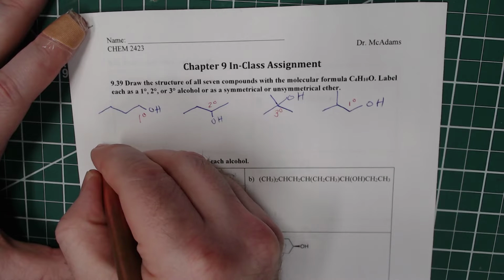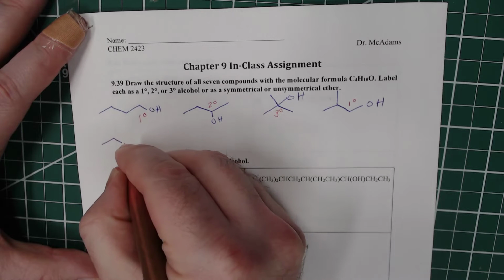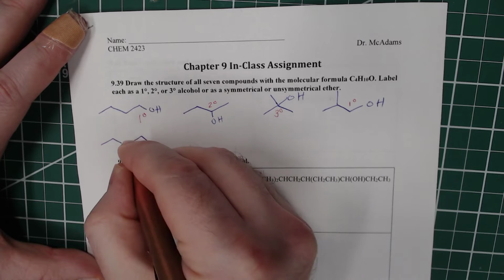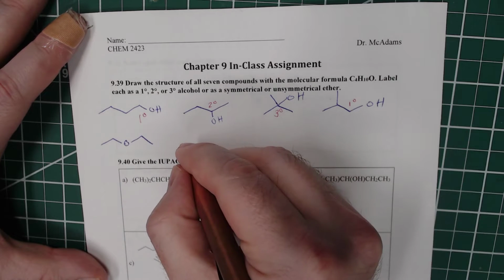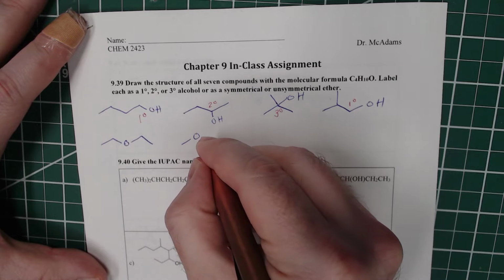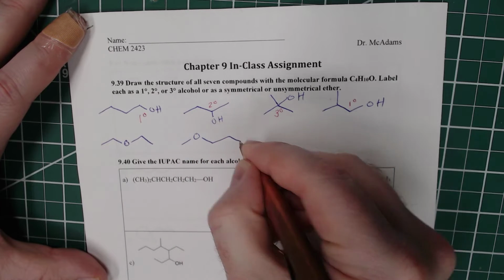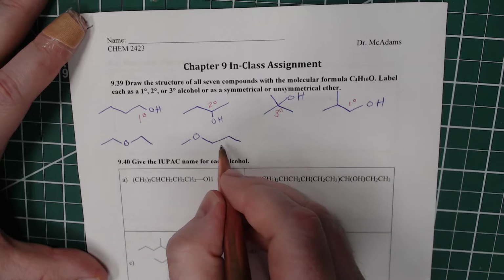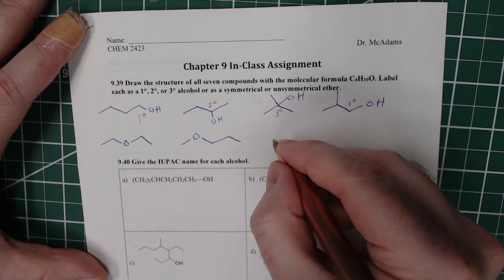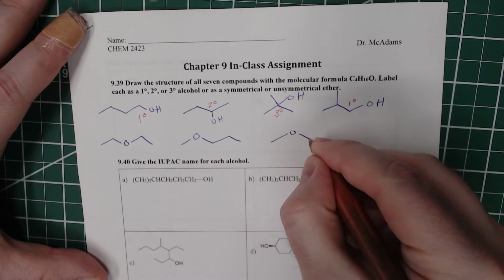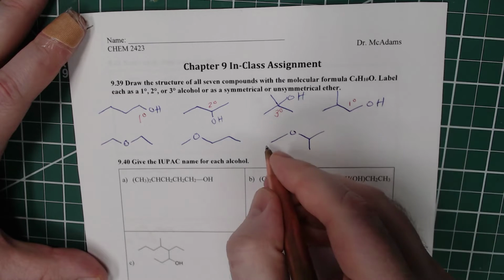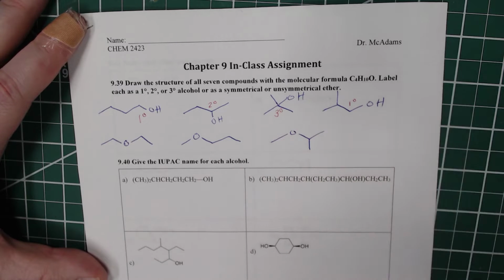For the ethers, we have the symmetrical ether, which is diethyl ether. We'll talk about naming these here in just a bit. So that's 1 of our choices. And then another one is this, where we have a methyl and a propyl group. And then we have 1 additional one where we have methyl and an isopropyl group.